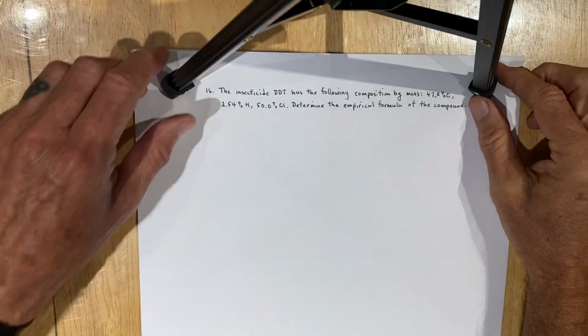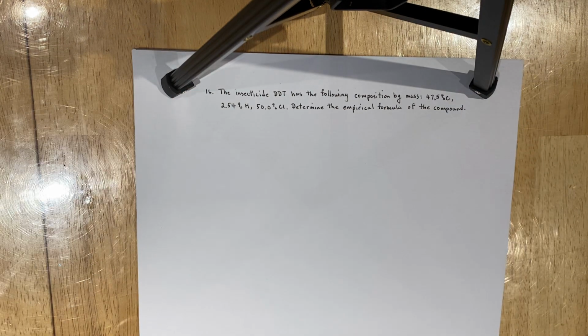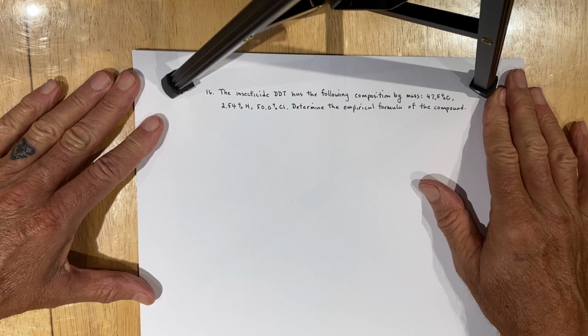The last of the problems that I would like to do for you in this particular assignment is problem 16, which reads, the insecticide DDT has the following composition by mass: 47.5% carbon, 2.5% hydrogen, and 50.0% chlorine. Determine the empirical formula of the compound.